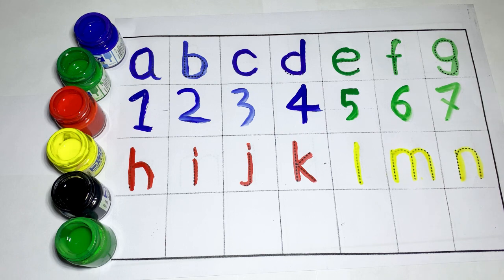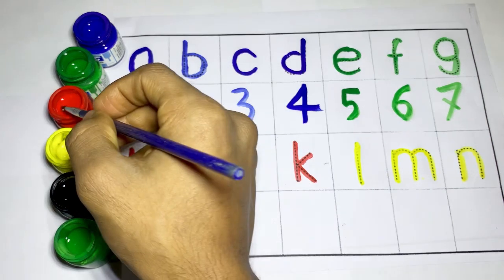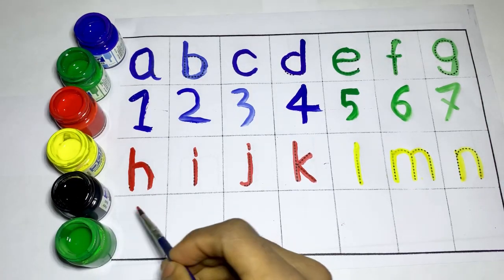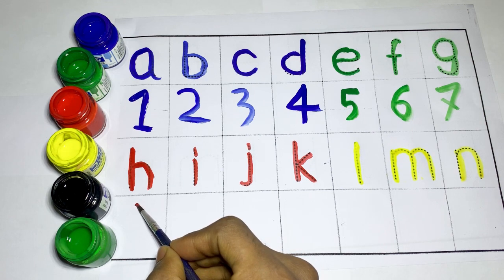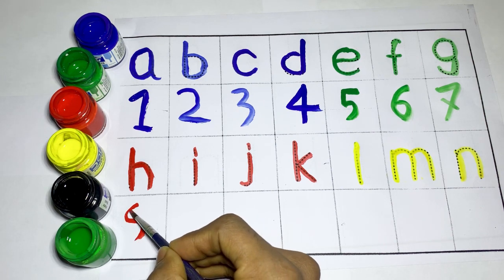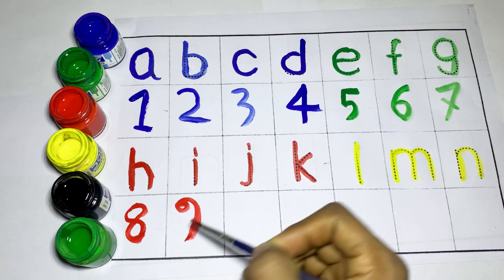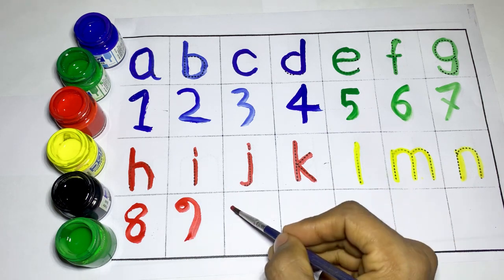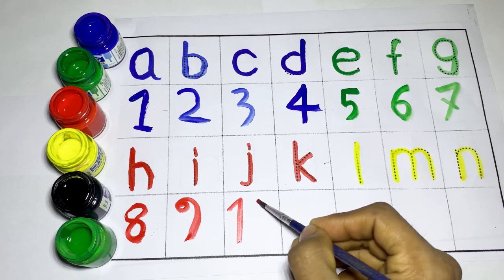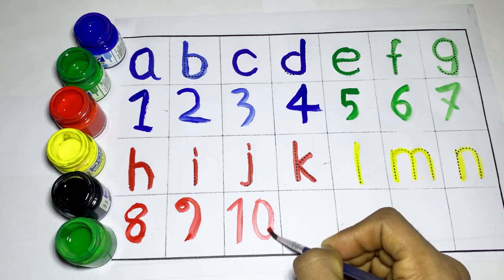Kids, now draw 8. The numbers of 8, and use red color. E I G H T, 8. 9, N I N E, 9. 10, T E N, 10.